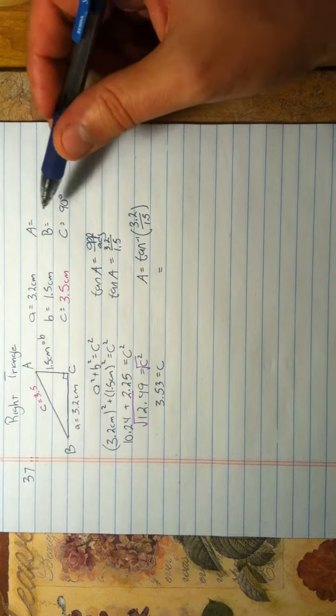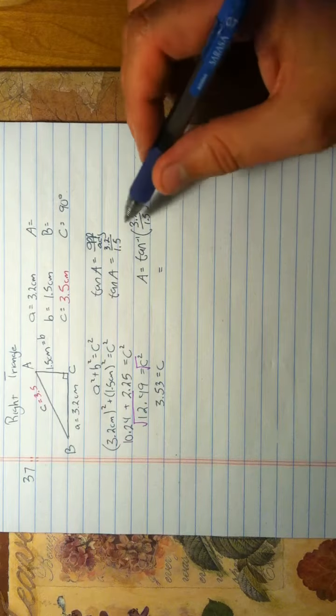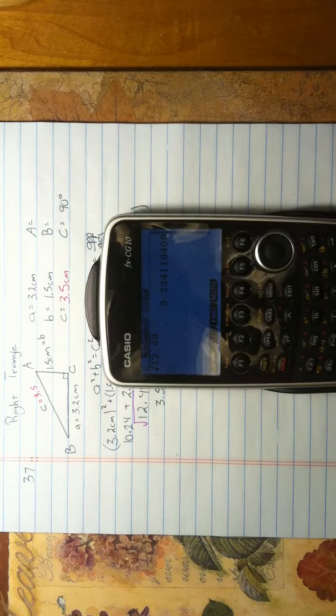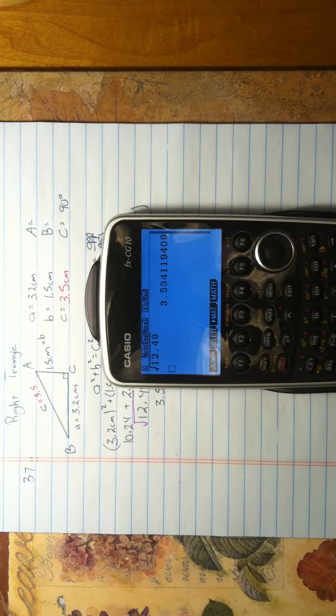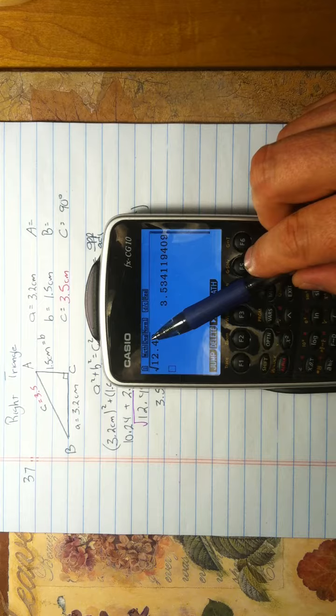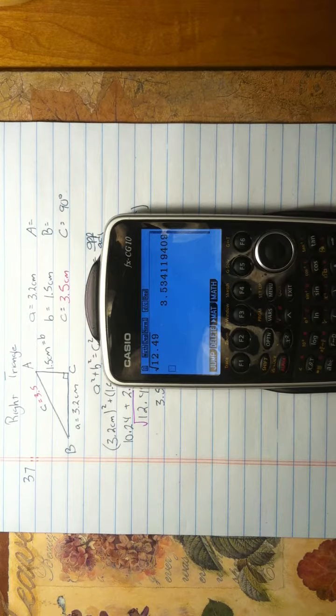This could have been in radians, and then I could give these in radians. But I want to notice that it was in degrees, therefore I must check to make sure my calculator is in degrees. Throughout this exam, you're going to need to be thinking about, am I in degrees or am I in radians? Look at the problem. The problem is in degrees, so my calculator should be in degrees. It says a little DEG right there, so I know it's in degrees.